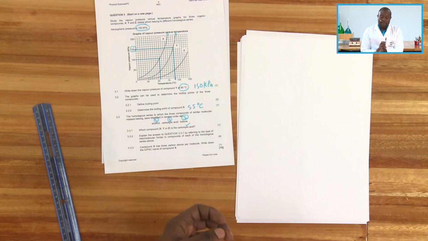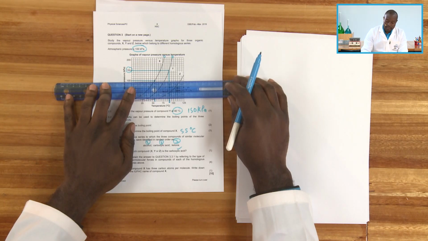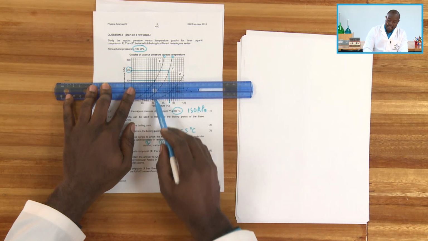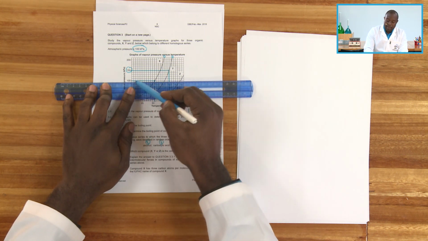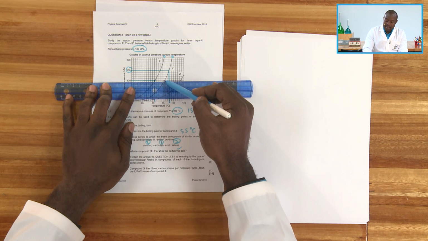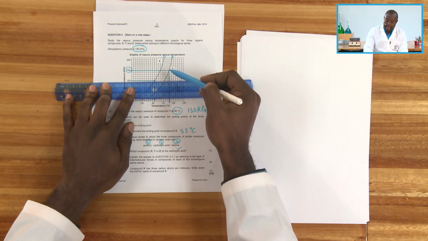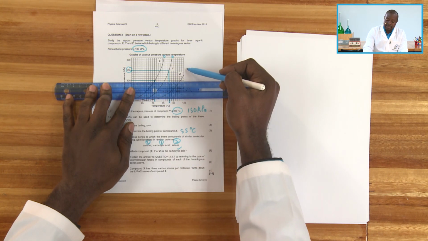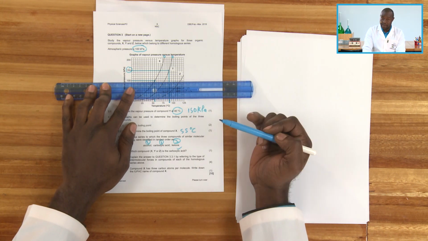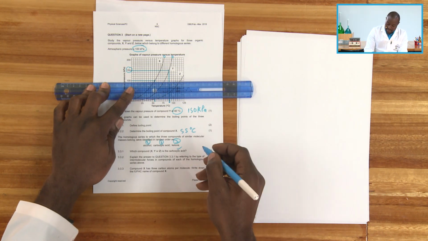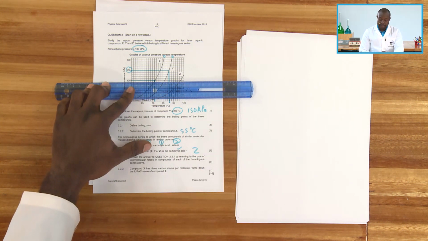The compound that is the carboxylic acid is going to be the compound with the highest boiling point. You notice that compound X has the lowest boiling point at 55. Compound Y is somewhere there, which is around 80. And compound Z is even beyond the page, so it has a boiling point which is more than 125. So compound Z is going to be our carboxylic acid.